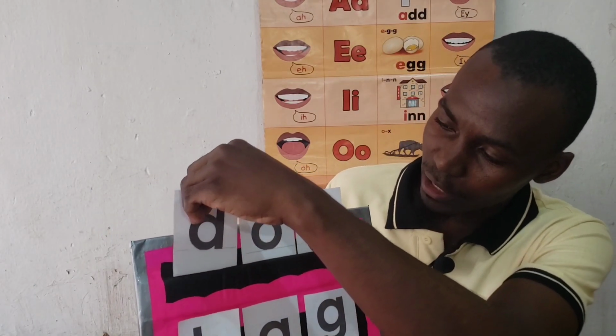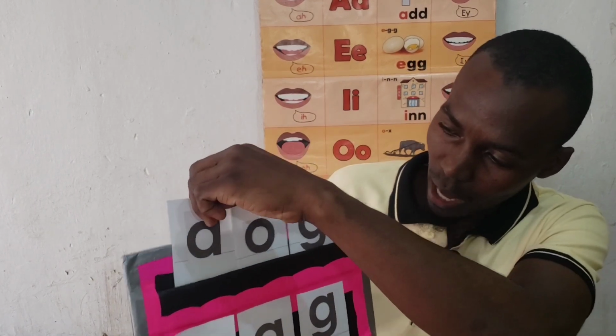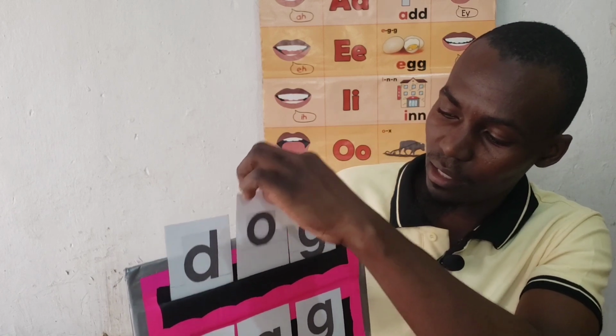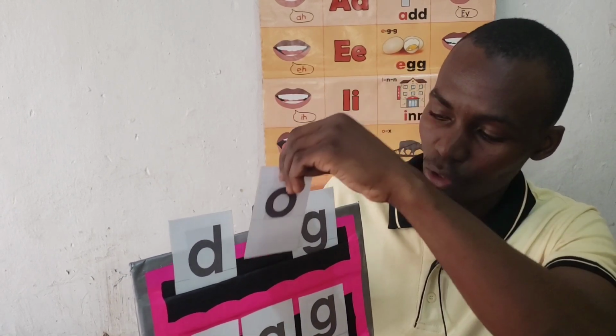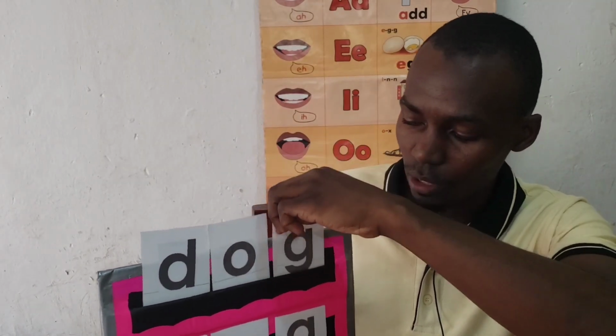For example, here we are identifying the first sound in the word dog. The first sound is d. Then the middle sound is o, and the last sound is g.